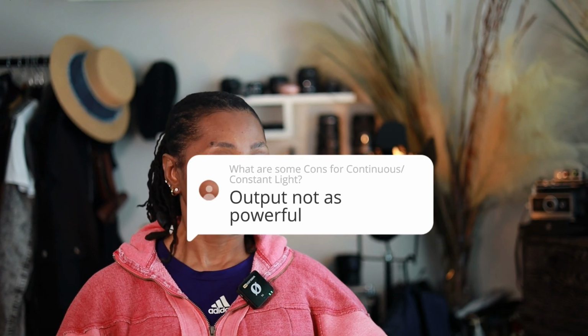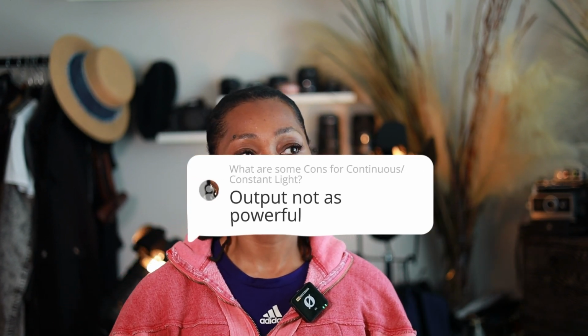All right, so the cons to a constant light: it's not as powerful. You're not going to really overpower the sun with a constant light. There are some constant lights that you're just going to have to pay more for in order to get that output, like you may want for a flash or a strobe. But for me, I would not use it outside if I'm trying to overpower the sun or even overpower ambient light in the room.